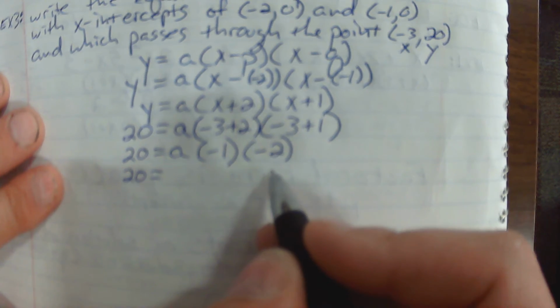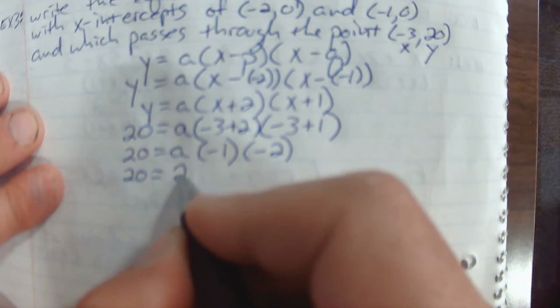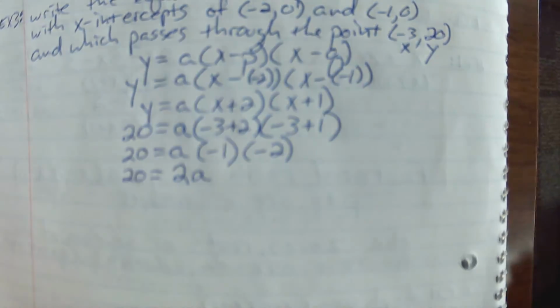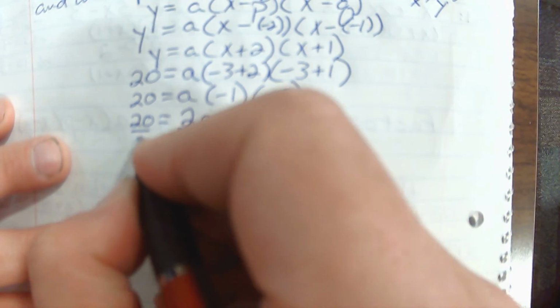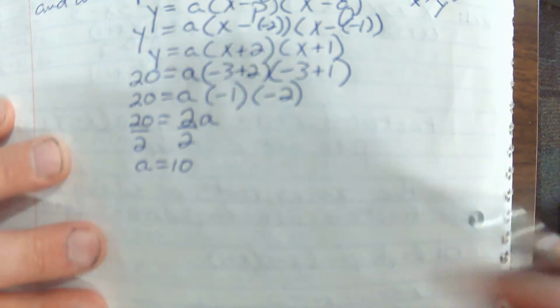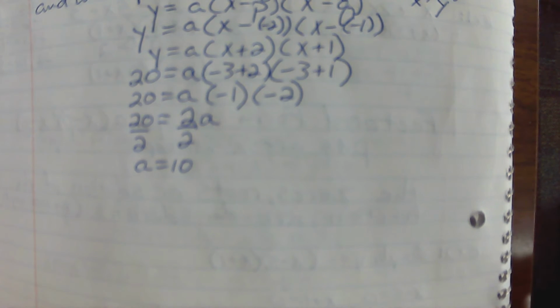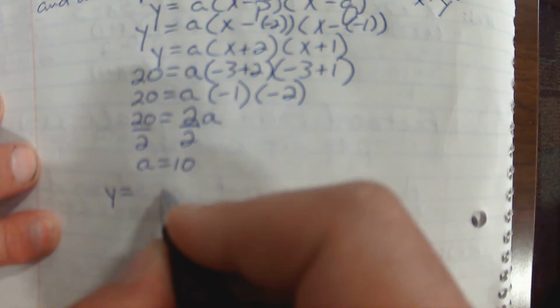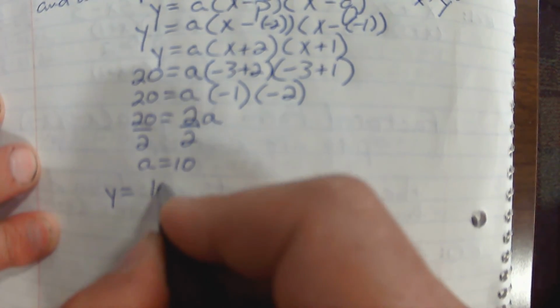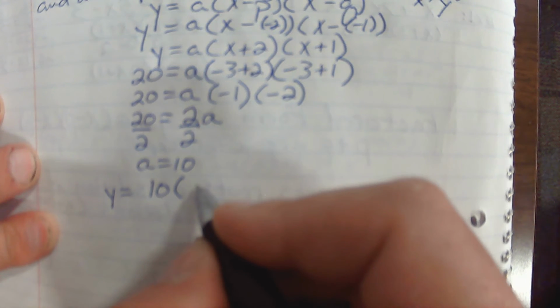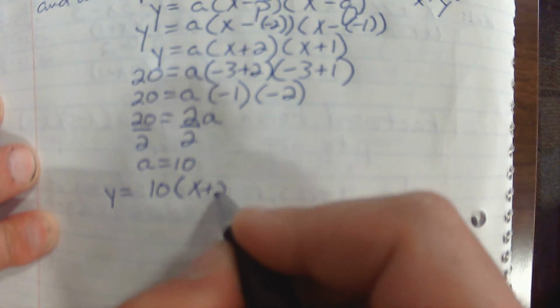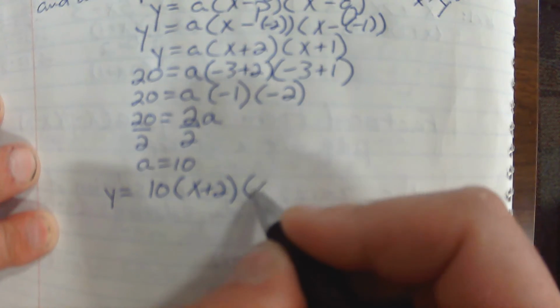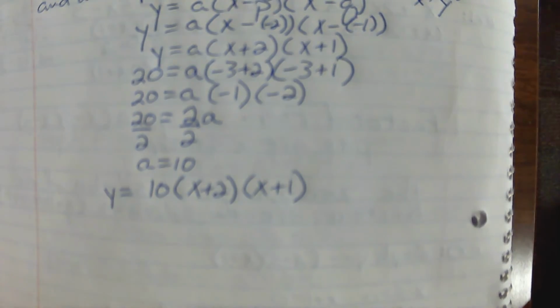-1 times -2. And it's better math to put the 2 in front of the A. Oh, is that just because it's simplified? You're exactly correct. So A does equal 10. It doesn't say solve for A, it says write the equation. So our final answer is y equals, we're going to substitute in for A, which is 10, x plus 2, x plus 1. That is your final answer.